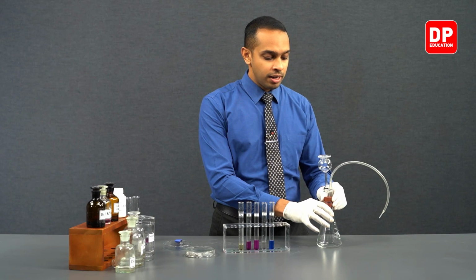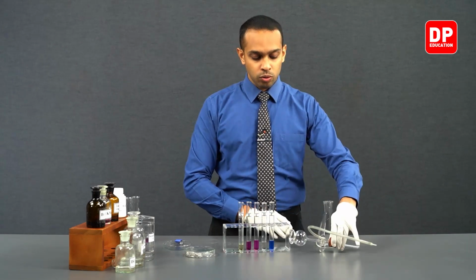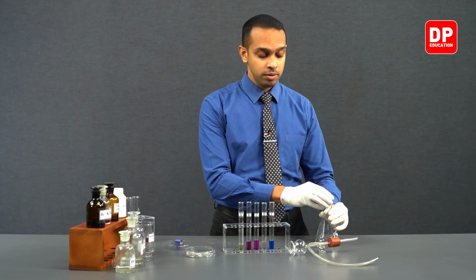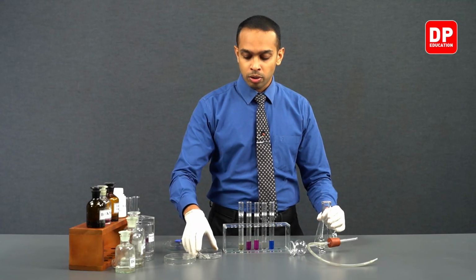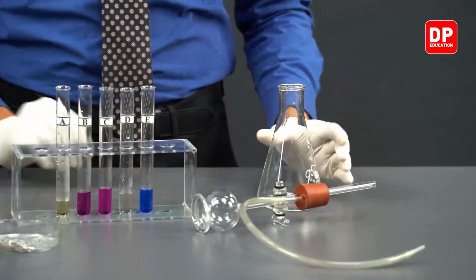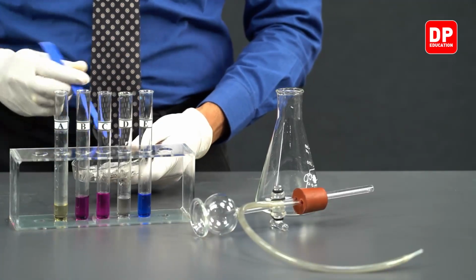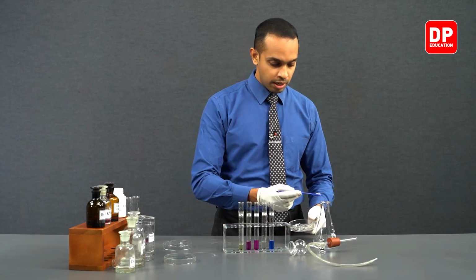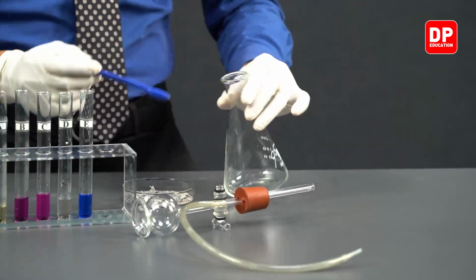So we have our conical flask here. We will remove the stopper from the conical flask, and we can add a small amount of calcium carbide into the container here. So let's take some calcium carbide and let's add a small amount of calcium carbide into the conical flask.